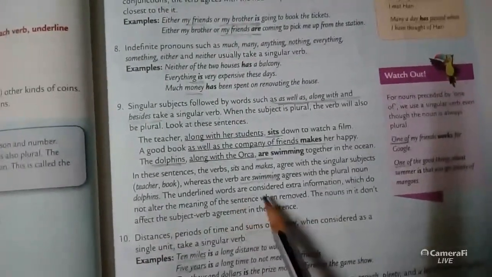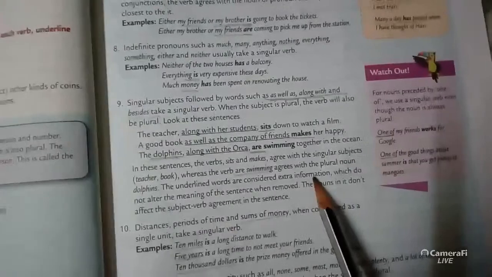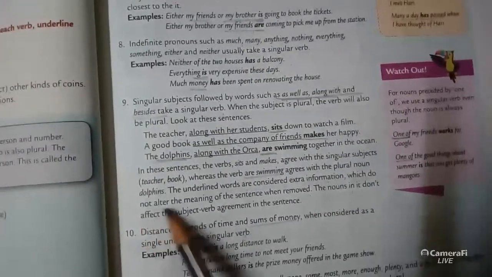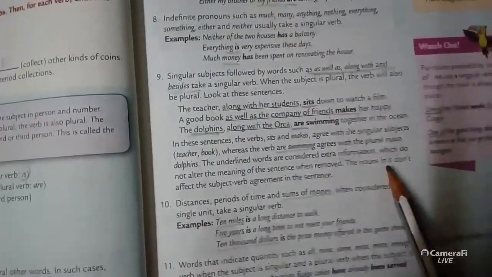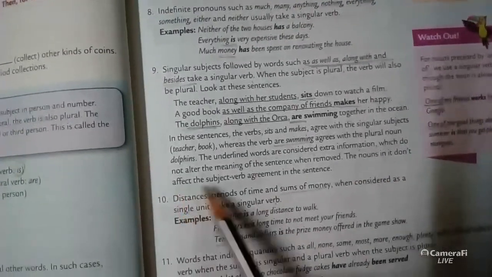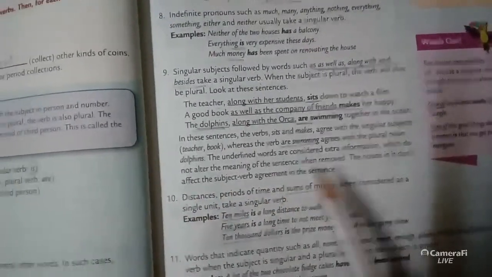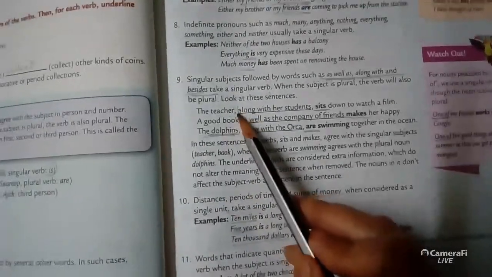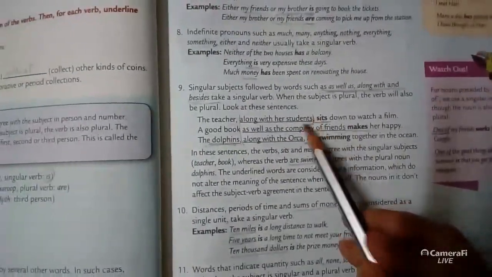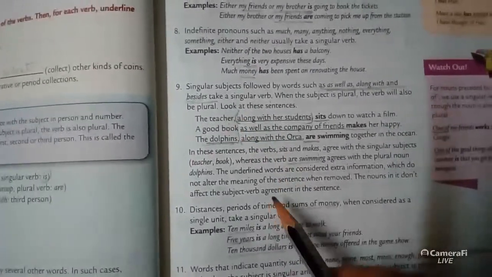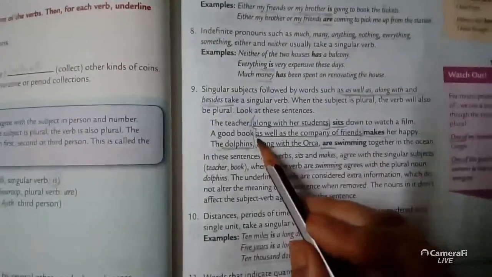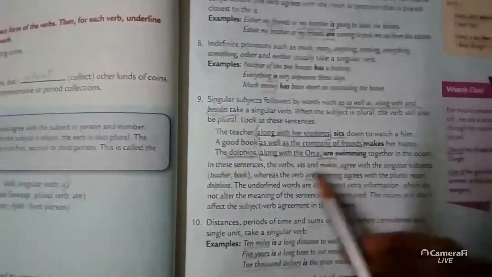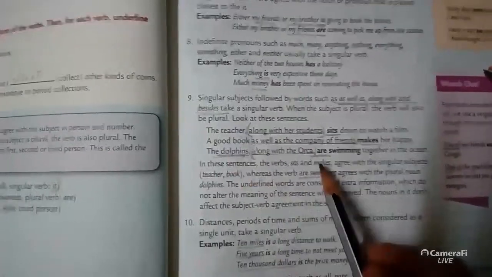The underlined words are considered extra information which do not alter the meaning of the sentence when removed. The nouns in it don't affect the subject verb agreement in the sentence. That means this portion of the sentence, along with her students, as well as the company of friends, and along with the orca, are extra information about the sentence.